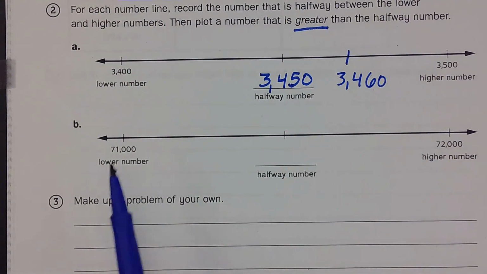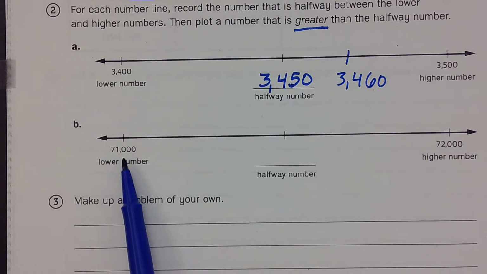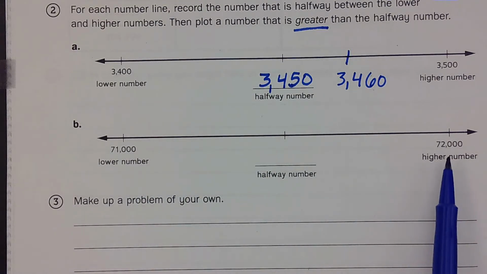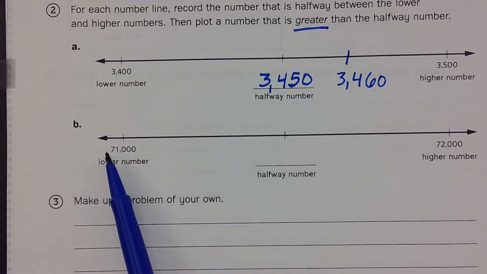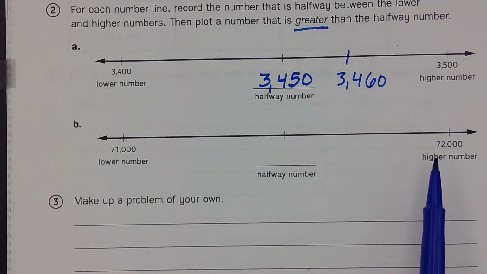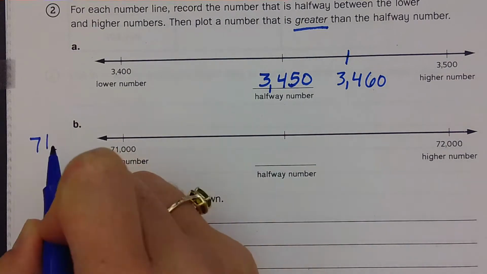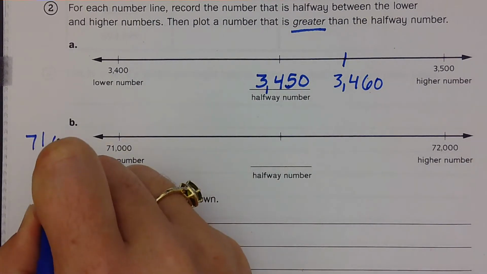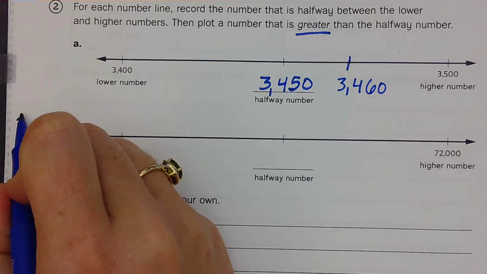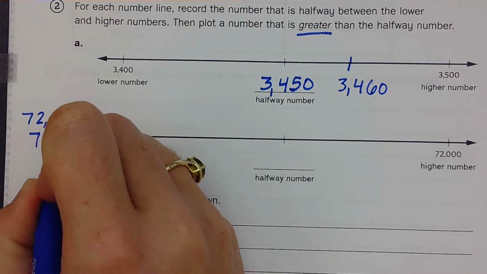All right, so then our last number here, we have 71,000 and 72,000. I'm going to have to hop 1,000 spaces to get up here, okay? And one way that you can figure that out if you can't just do it in your head is we have 71,000. I'm actually going to take the greater number and we're going to subtract. I'm going to put that one up top.